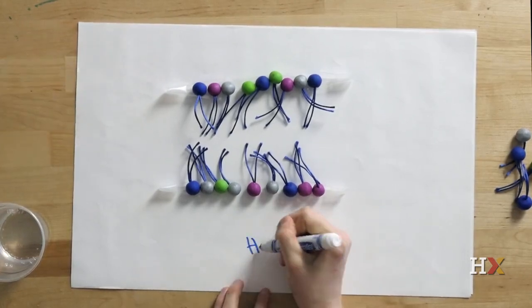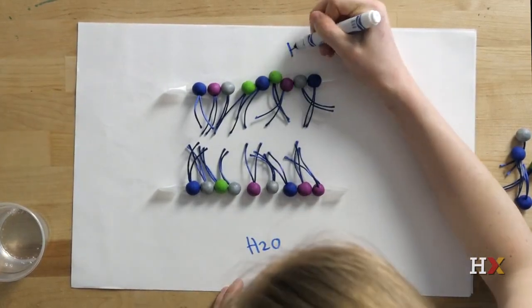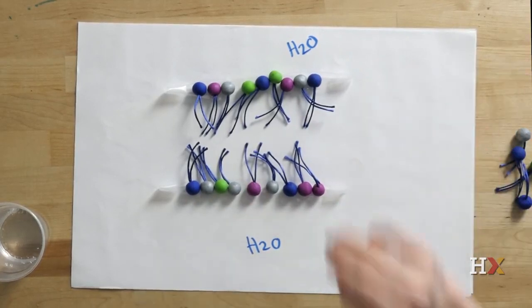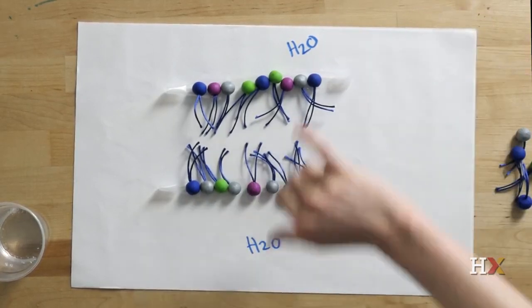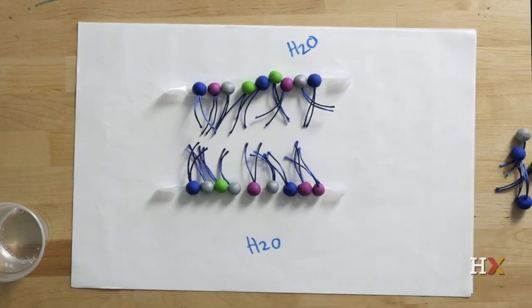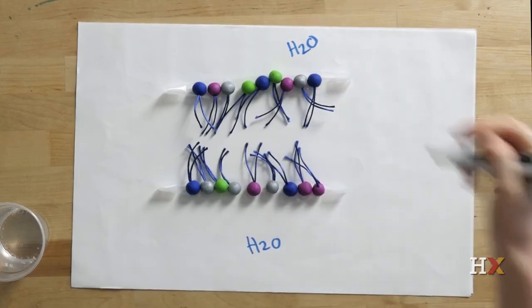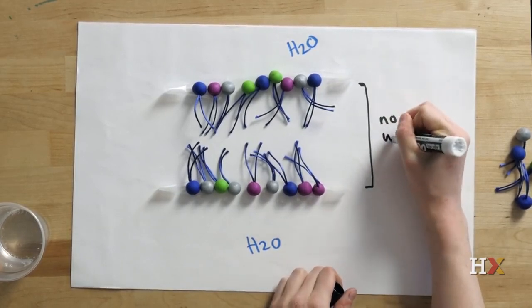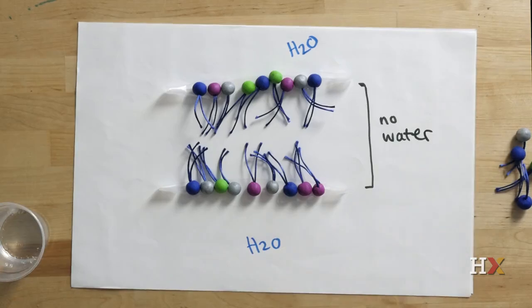Exactly. So that's the exact case we have with the cell, because the cell will have water on the outside and it will have water on the inside. So this way we keep the phospholipids entirely happy. The polar head groups are very happy because they get to interact with water on both sides, and the tails are shielded from water. So this region in the middle, inside the phospholipid bilayer, will have no water. So this is a phospholipid bilayer, and this is what our cell membranes look like.